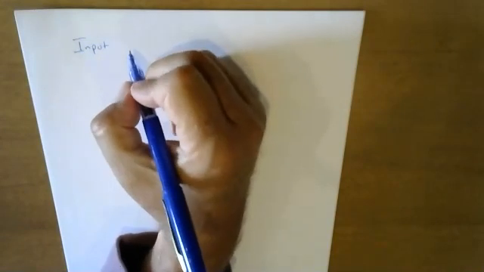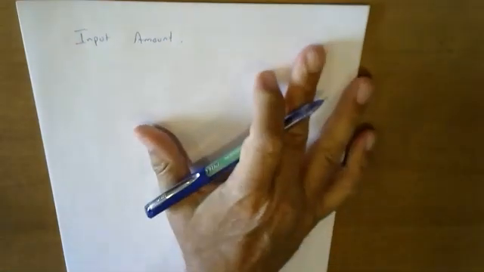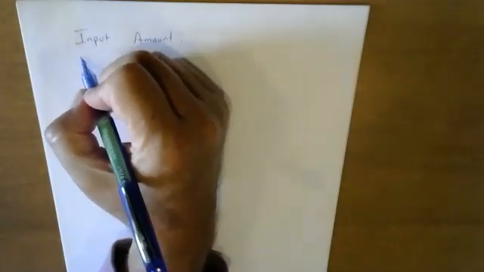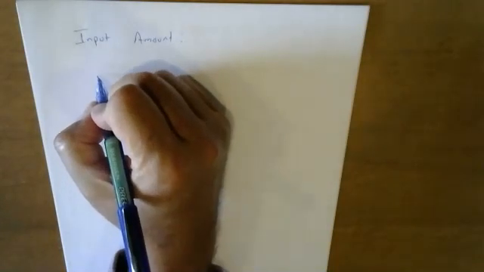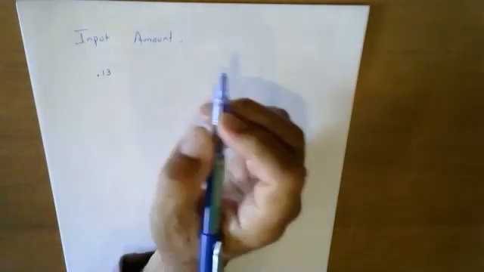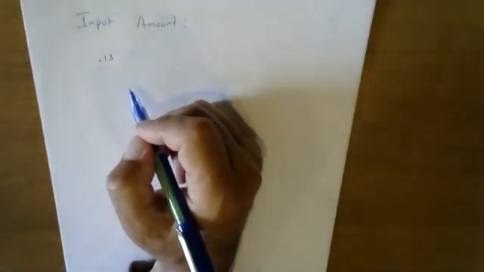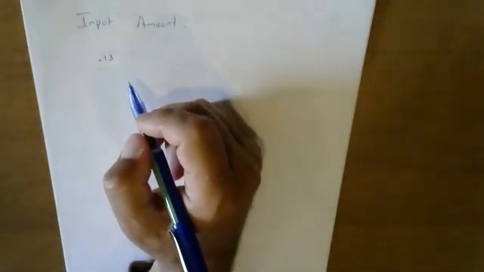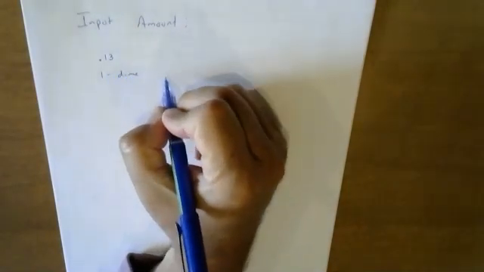I'd like you to write a program to ask the user to input an amount of money. Then I want you to do something called coin combinations. So let's say the user inputs 13 cents, 0.13. What are the possible coin combinations for 13 cents? Well, I'm thinking it's 1 dime and 3 pennies.